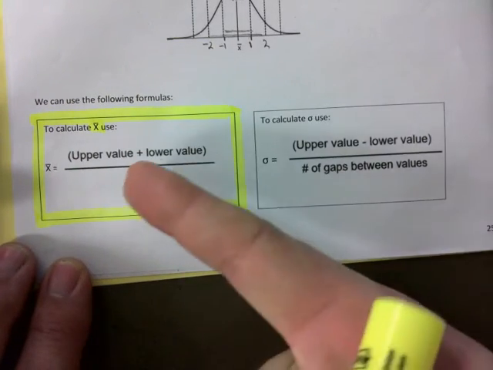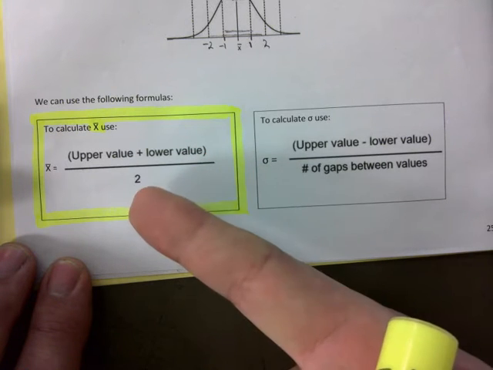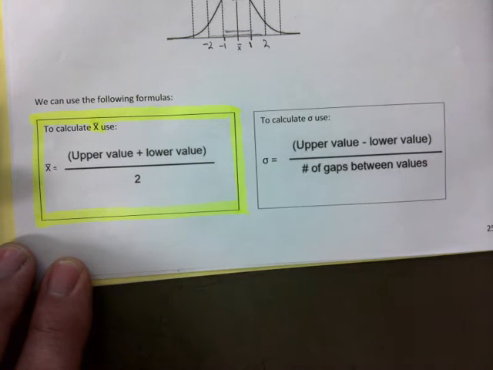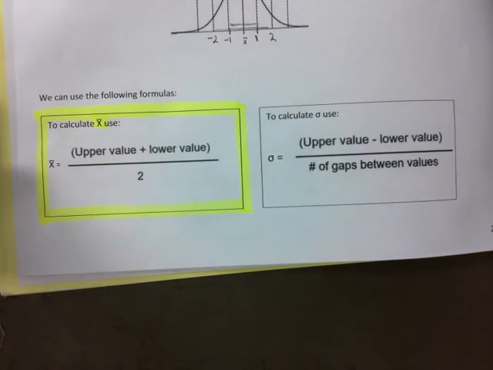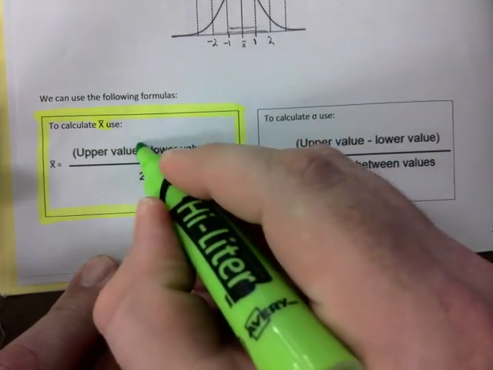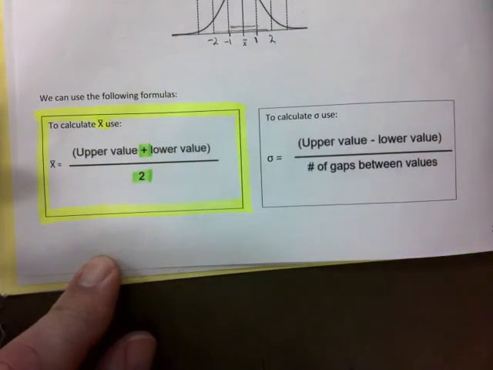We take the upper value and the lower value and we divide it by 2. Maybe I will emphasize that this is a plus situation, like you're going to add them. You're going to add them and then divide it by 2.